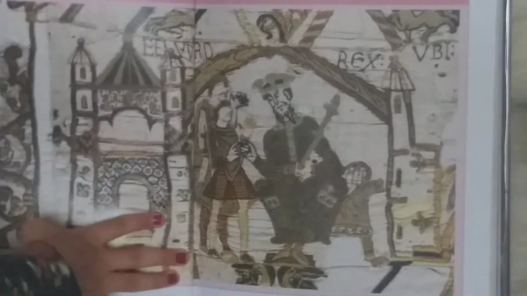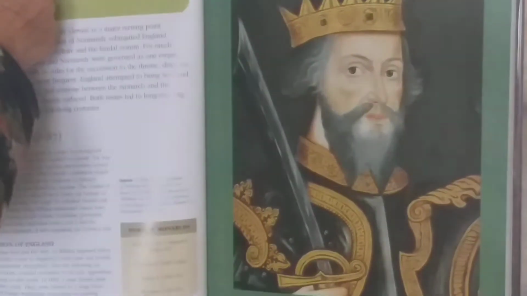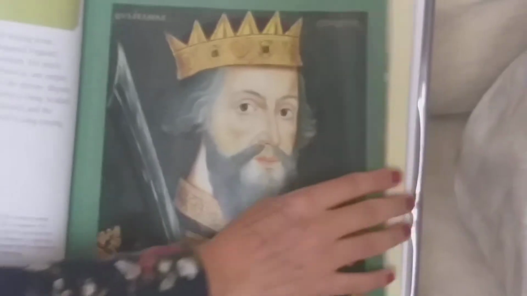Edward the Confessor. So old picture. Really, really old picture. And there's William the Conqueror, as you can see. He was a really, really harsh ruler, and he was a man you would not want to cross.